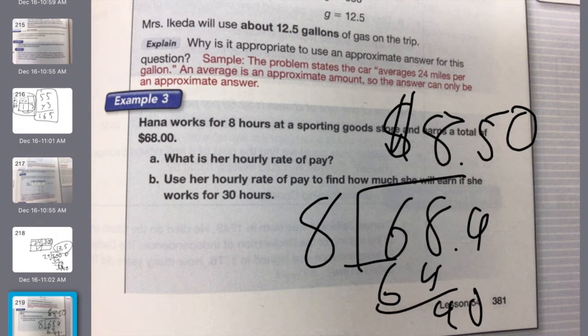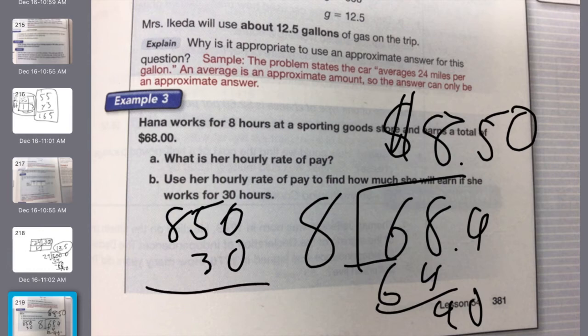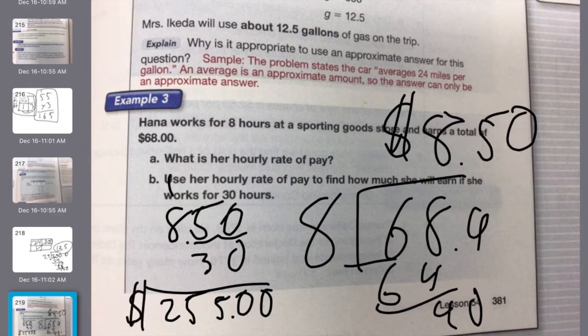Now B says, okay, so now you know what she gets paid. How much is she going to get paid in 30 hours? So now that turns into a multiplication thing. If you wanted to make ratio boxes with both of those, you can. Don't feel that you have to, guys. So I'm just going to do 850 times 30. What I'm going to do is make this 8.5, and then we're going to slap these 2 zeros on. So 0, 0. Take that times 3 is 15, carry the 1, 24, 25. I got 255. 1 decimal place, so she's going to make $255 if she would work 30 hours that week.